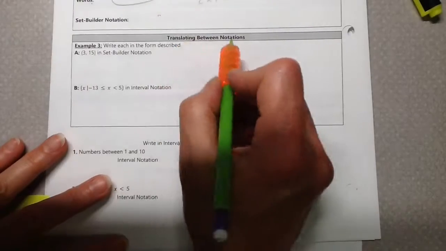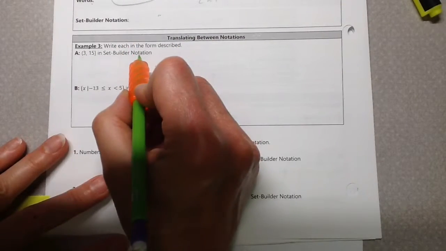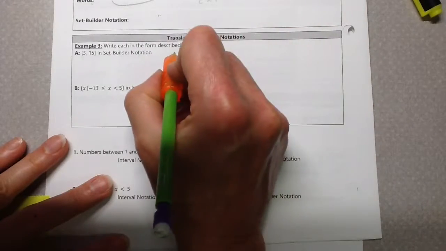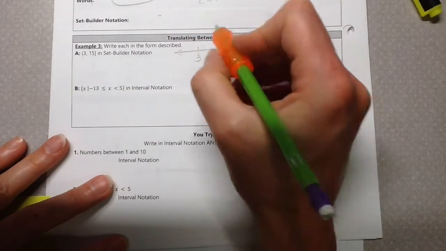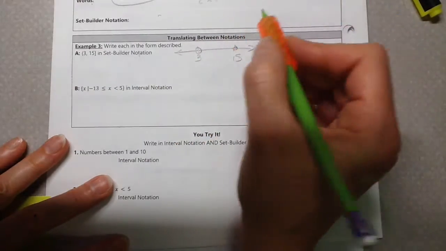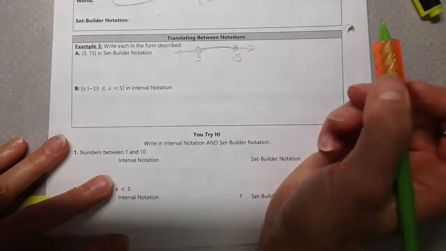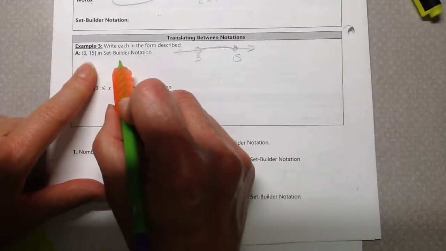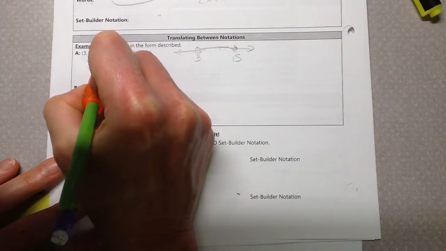All right, last one. We're going to translate between notations. So we have an interval notation here. We want to put that in set builder notation. So let's just go back to a number line again. Sometimes it's easier to see when you have a number line. So I'm going to put an open circle here, or an open endpoint, and a closed endpoint here. We want everything that's in between, all the decimals, all the fractions. So set builder notation, always start out with the set of all numbers x such that.